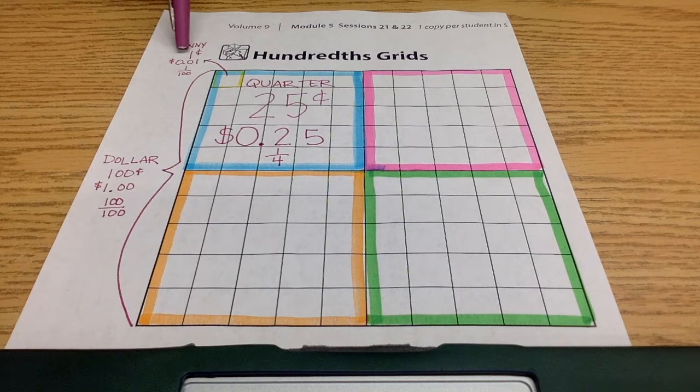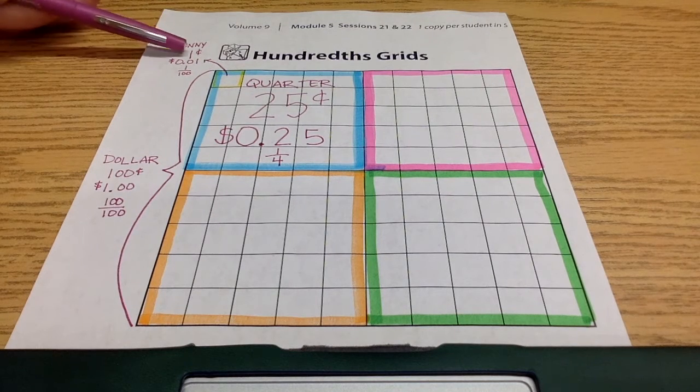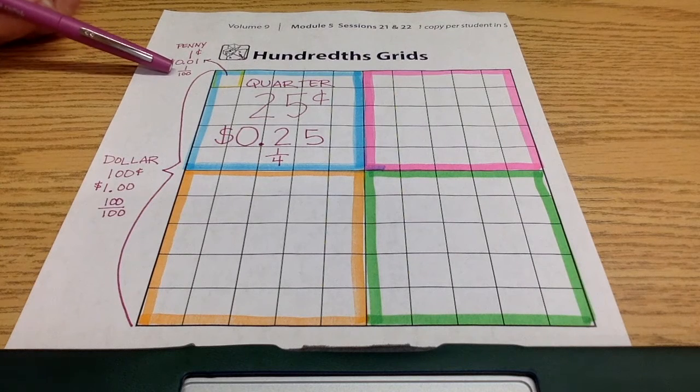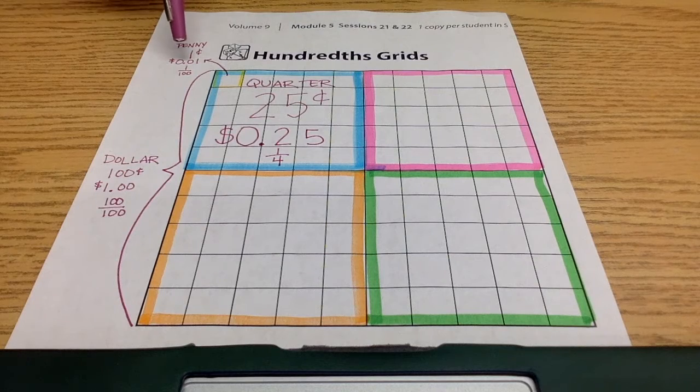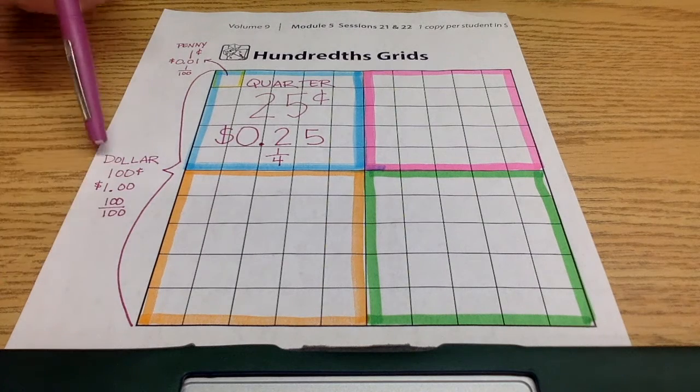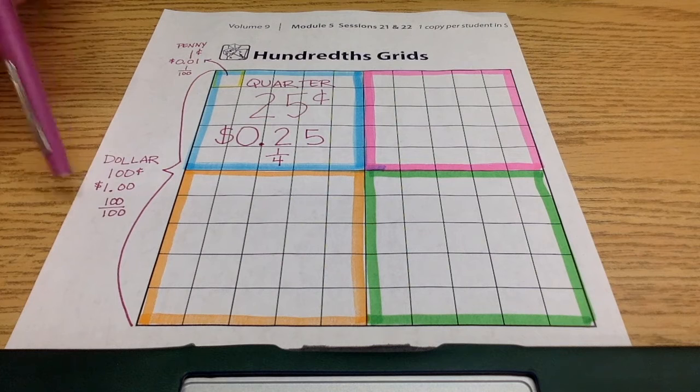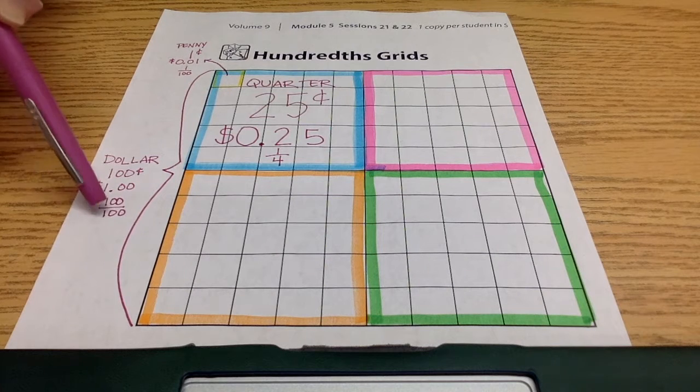We can talk about the different ways that we can write 1 cent as a decimal and even as a fraction, 1/100th and 0.01 written in decimal form. If this entire grid represents that dollar, we talk about 100 cents, how we write that as a decimal, and even as a fraction with 100/100th.